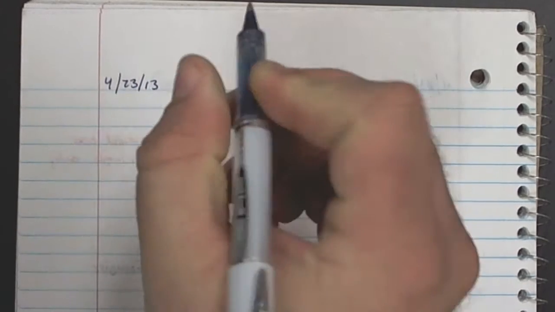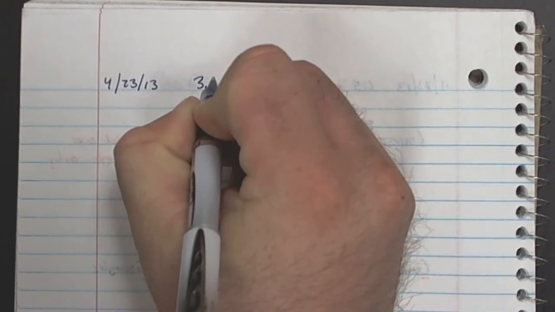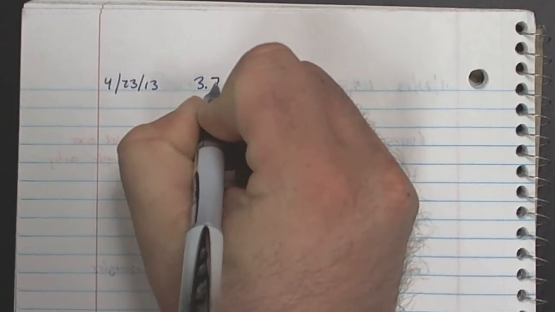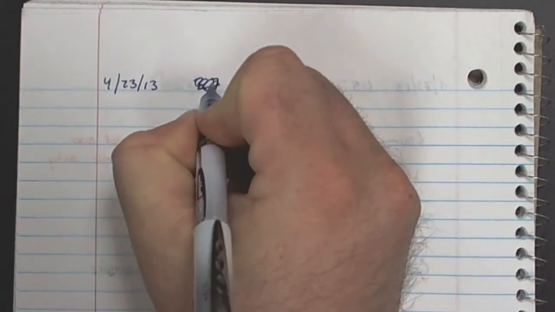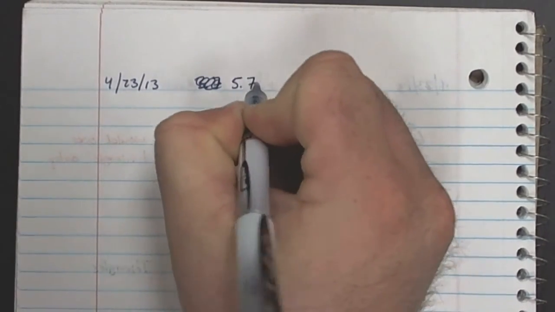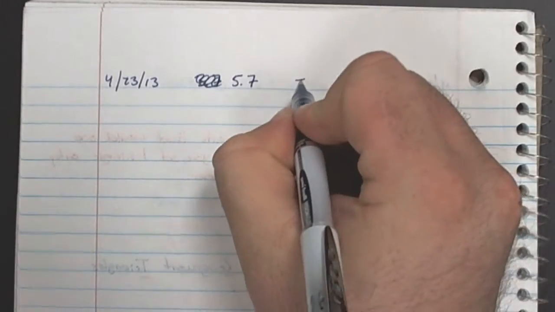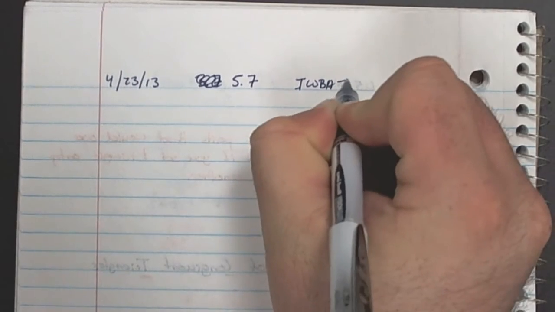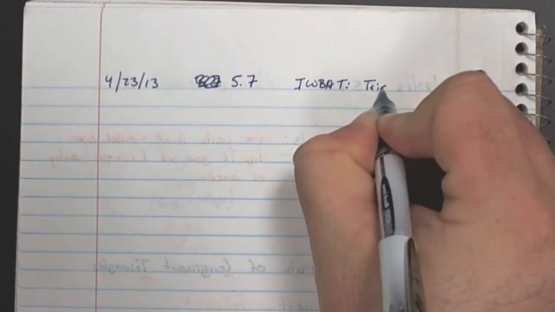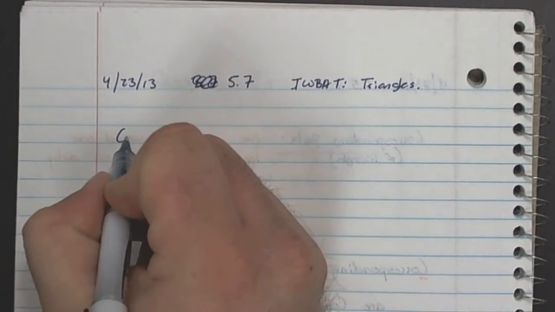Today is 4/23/2013. This is Chapter 5, Unit 7. Awesome. And our objective: I will be able to identify congruent triangles. Just like we said yesterday, this is a topic that we're going to be working on for the rest of this week, which is talking about triangles. Today we're going to be talking about congruent triangles.